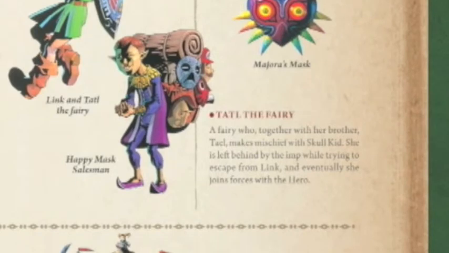Tatl the Fairy. And there's the Happy Mask Salesman, he's creepy. And he has a Mario mask back there, if you can see it. There's also a Bowser one on his back, if I'm not mistaken. There's always a Mario reference in a Zelda game and vice versa. Always. Here's some proof.